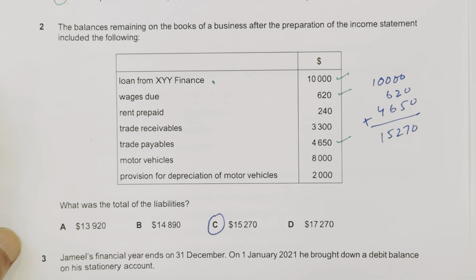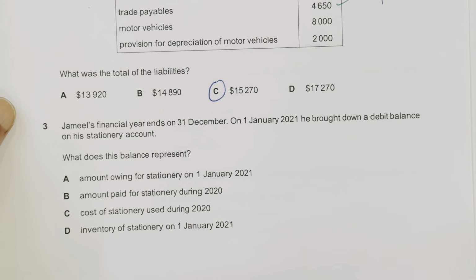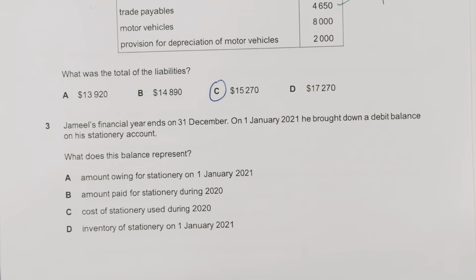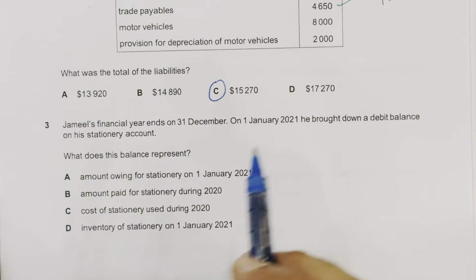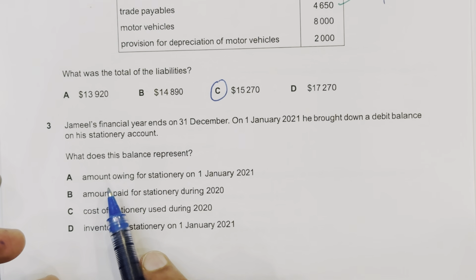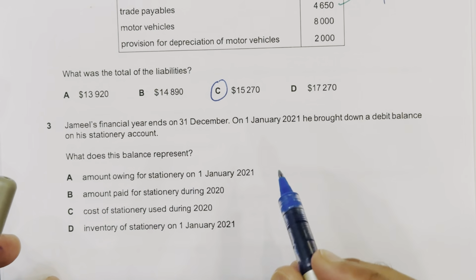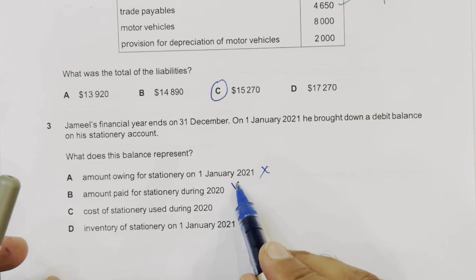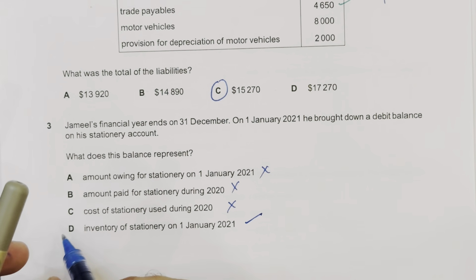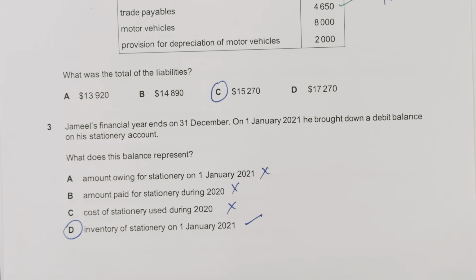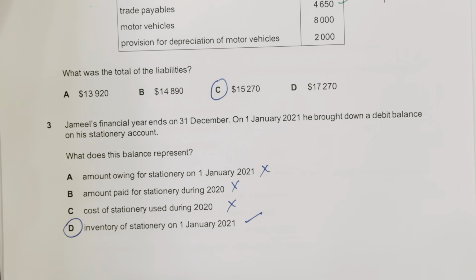Jami's financial year ends on 31 December. On 1st January 2021, he brought down a debit balance on his stationery account. What does this balance represent? A debit balance means that it is inventory. Option number A, amount owing for stationery. Not amount paid for stationery. Again, this is the wrong option. Cost of stationery used during the year. No. Inventory of stationery. Yes, this is shown as closing inventory and then it is moved to the next year's opening inventory. So option number D is the right answer.